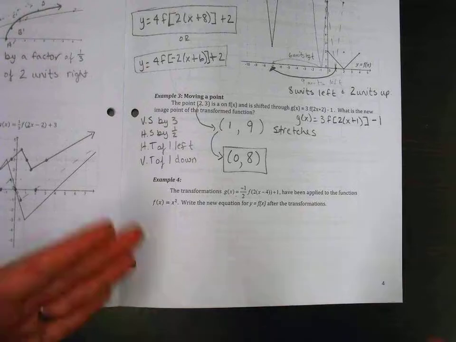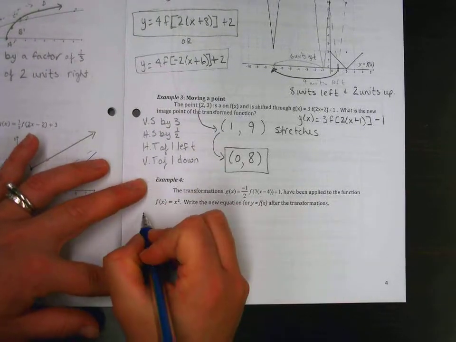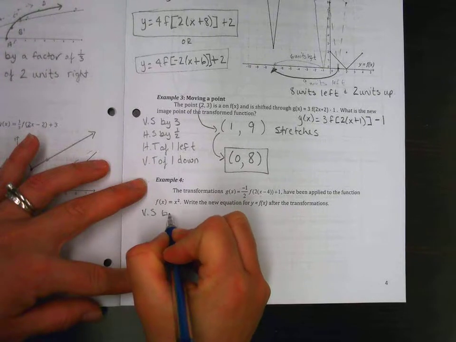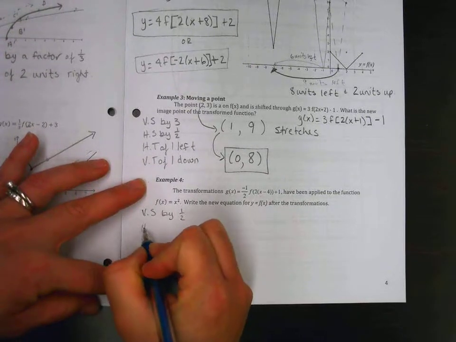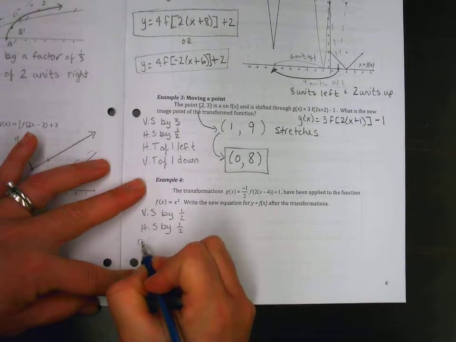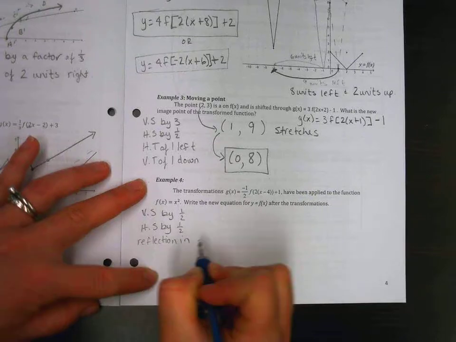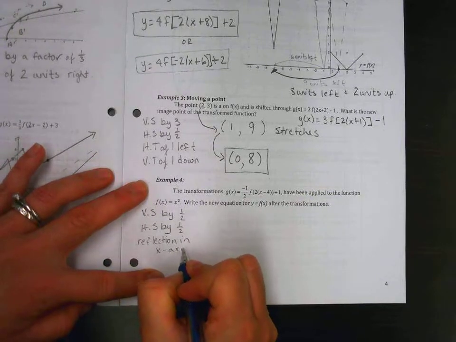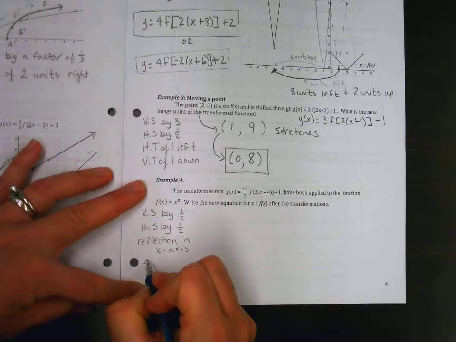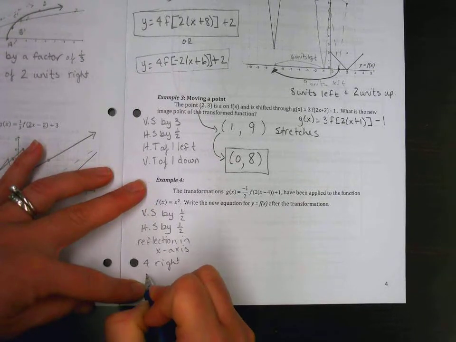So let's quickly describe what's happening here. Vertical stretch by 1/2. Horizontal stretch also by 1/2. Reflection in the x-axis. This is going 4 right and 1 up.